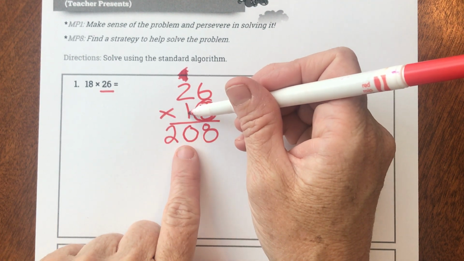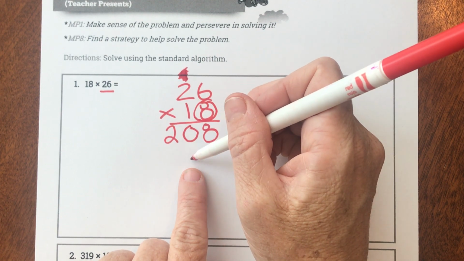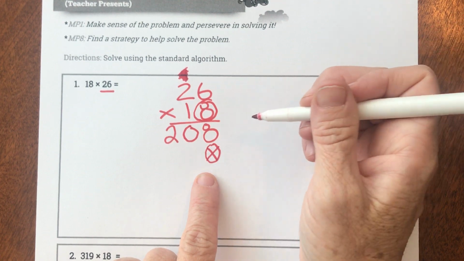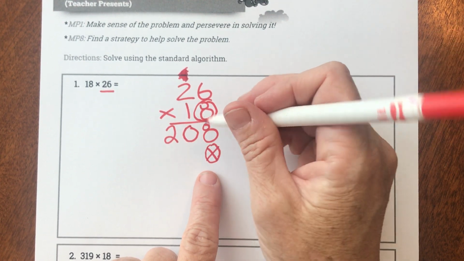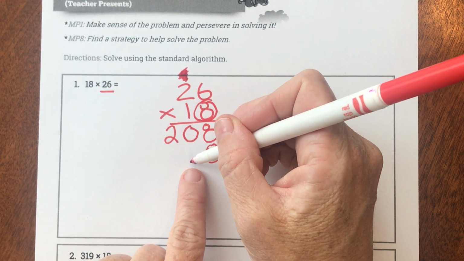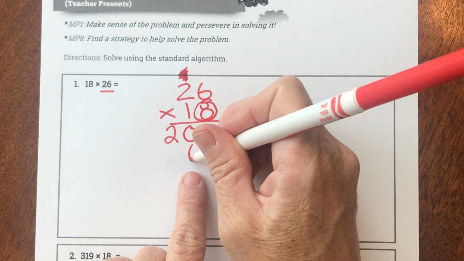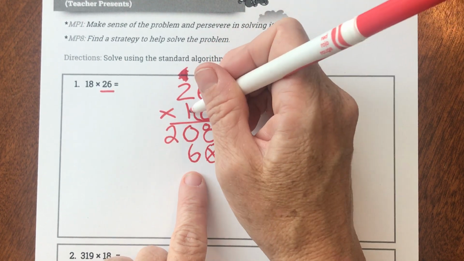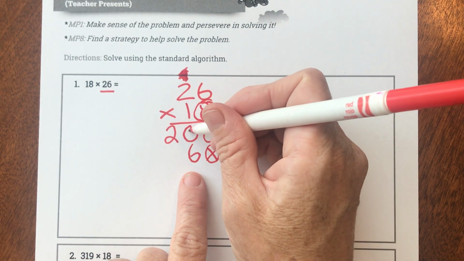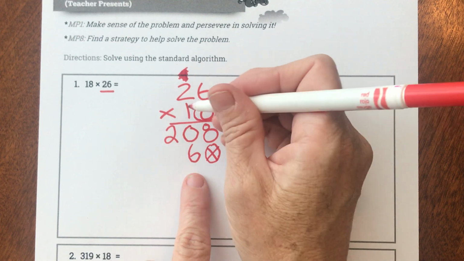But now that I'm multiplying with my 1, my first answer has to go under the 1, which means I need something called a placeholder here. It's called a placeholder because I'm going to be multiplying with this one, so my answer has to go under it. So now I can say 1 times 6 is 6, and there's nothing to carry because it's just a 6. So notice when I multiplied here, my answer had to go under here, just like when I multiplied with the 8, the answer could go under there.